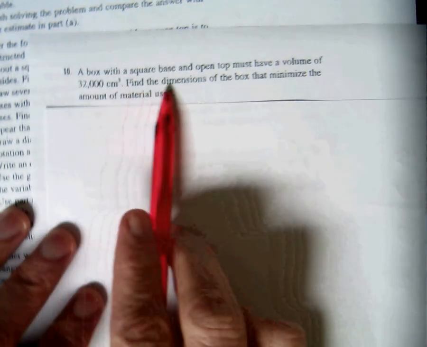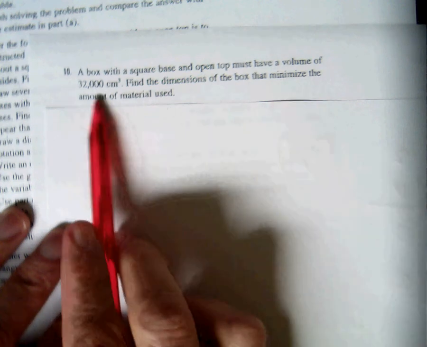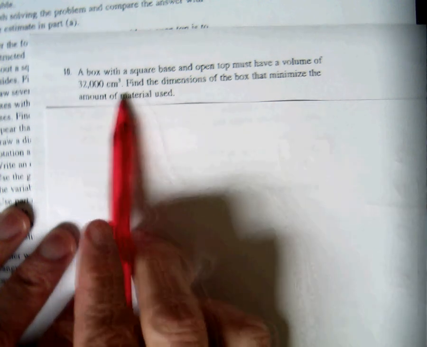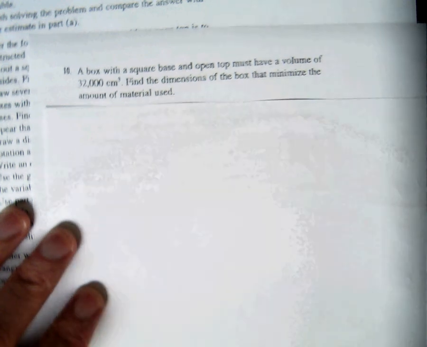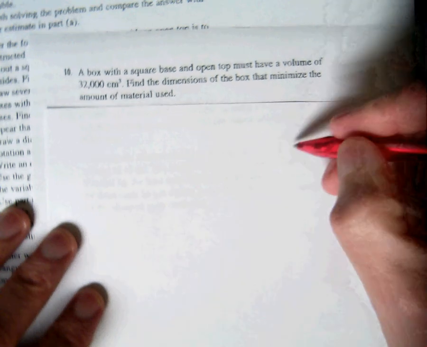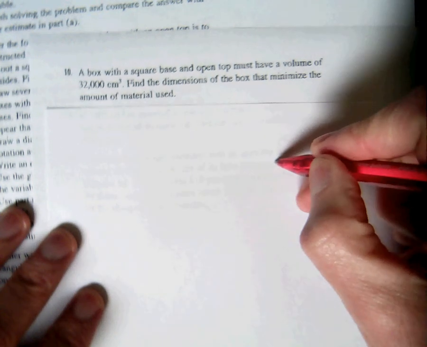So it talks about a box with a square base and open top, must have a volume of 32,000 square centimeters. Find the dimensions that minimize the amount of material used. Step 1 talks about a box. Draw a box.